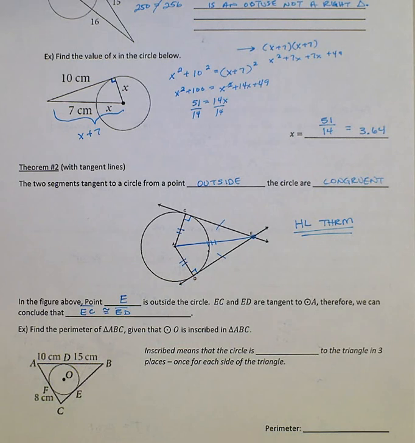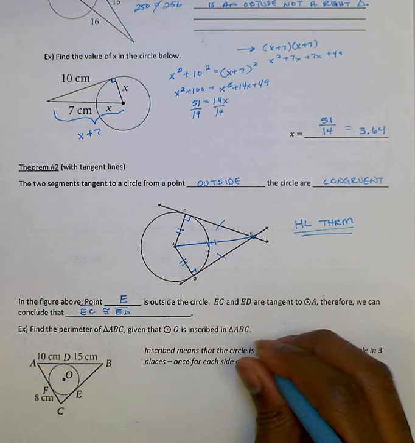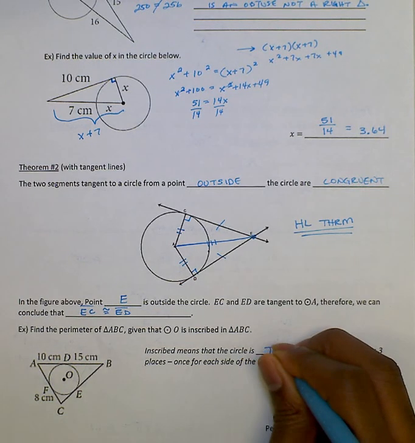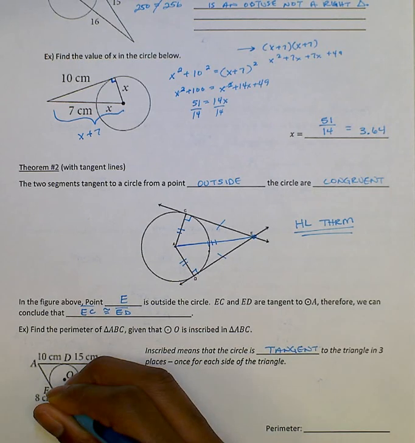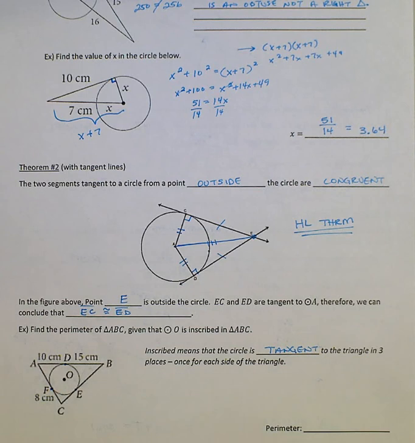So from there, let's use that. It asks us to find the perimeter of triangle ABC given that circle O, sorry, that's not a zero, circle O is inscribed in triangle ABC. So inscribed means that the circle is tangent to the triangle in 3 places. Because it's inscribed, we know that point E is a point of tangency, point F is a point of tangency, point D is a point of tangency.